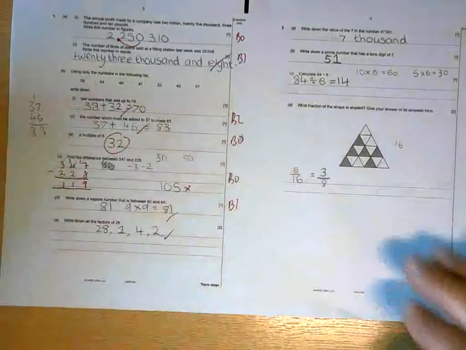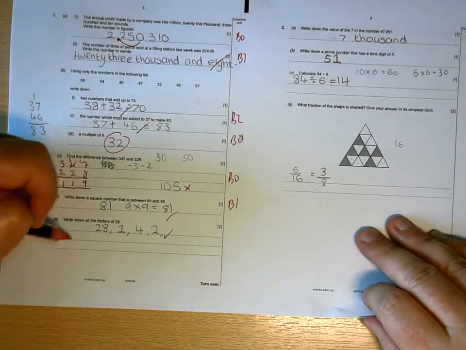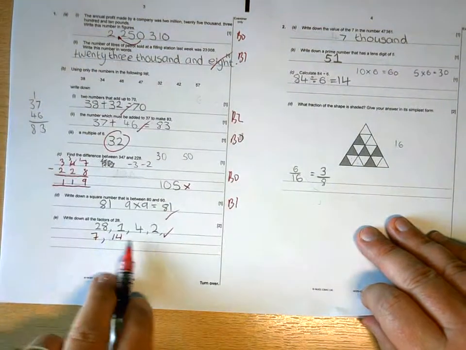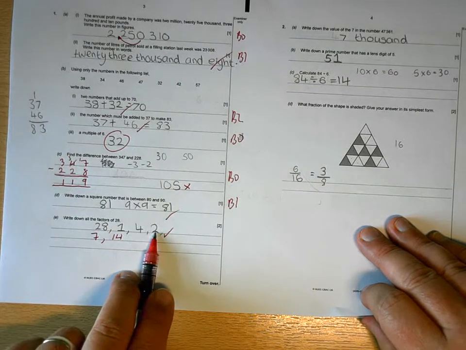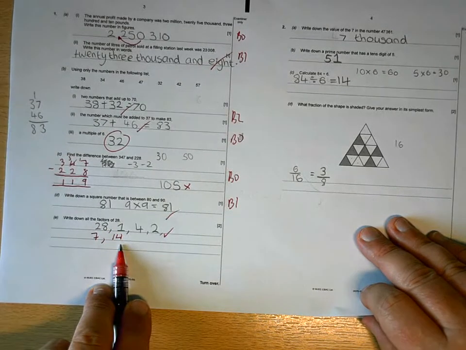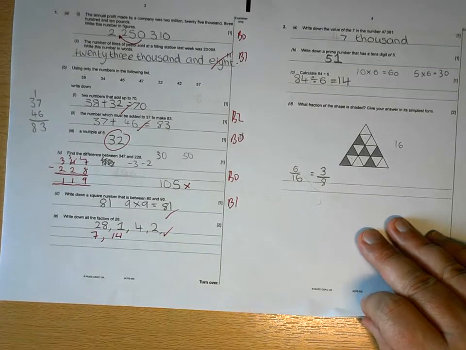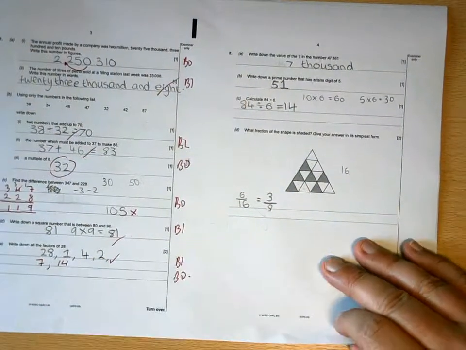They are all factors, but you were missing 7 and you're missing 14. It often helps to write them in pairs, so you do 1 and 28, 2 and 14, because those are the two that multiply to give that, and 4 and 7. Then you know you haven't missed any of them out. So you lose a mark there.